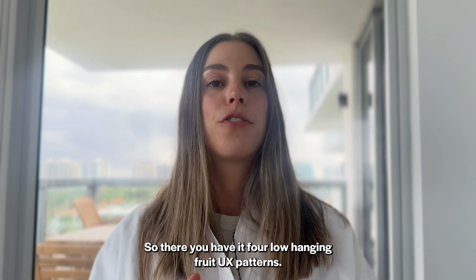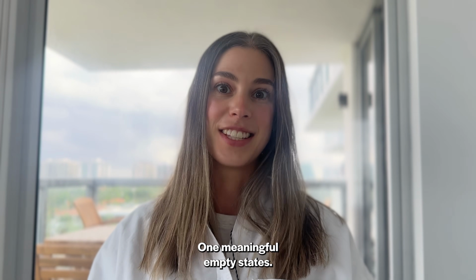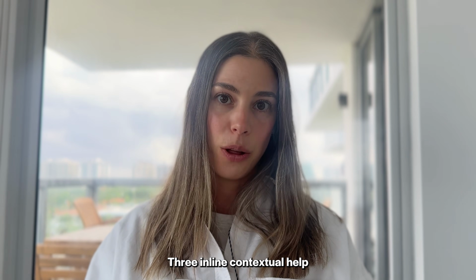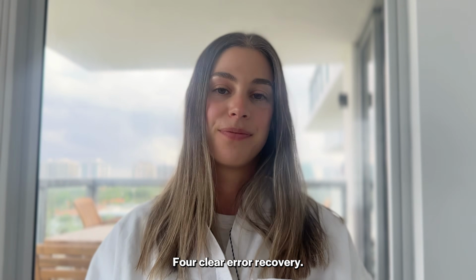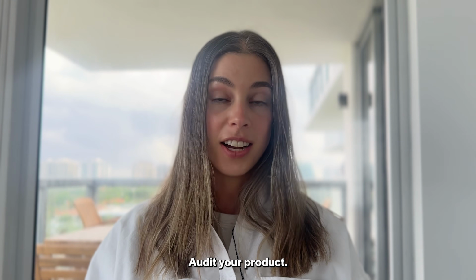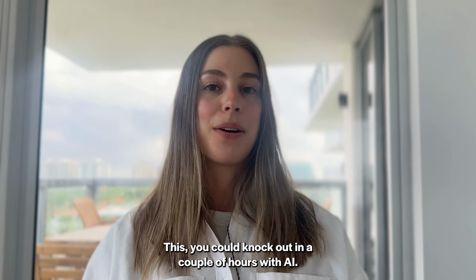So there you have it: 4 low-hanging fruit UX patterns. 1, meaningful empty states. 2, undo and bulk operations. 3, inline contextual help. 4, clear error recovery. My challenge for you this week is to pick one of these, audit your product, find the worst example of it, and fix it. This you could knock out in a couple of hours with AI.